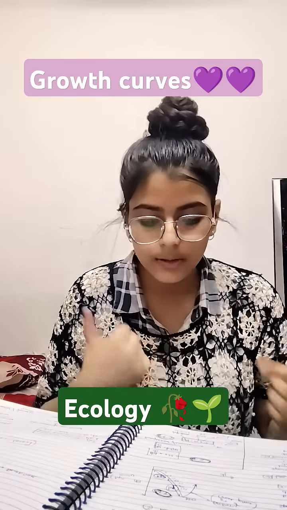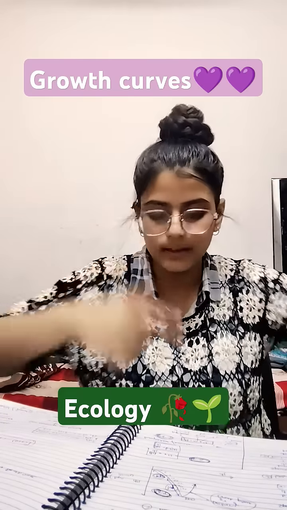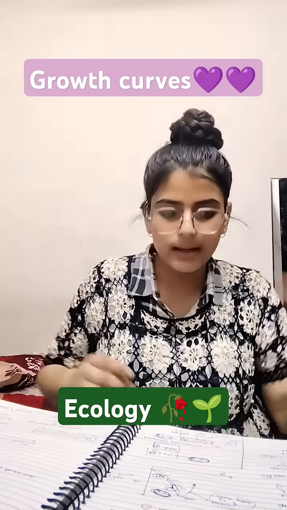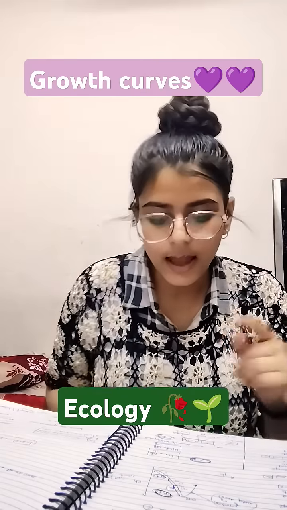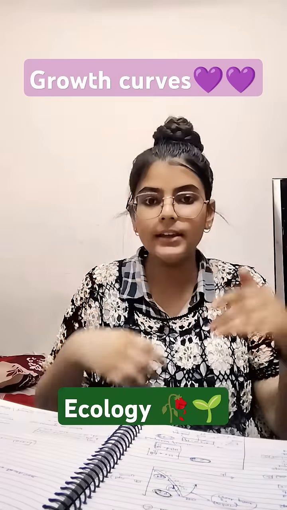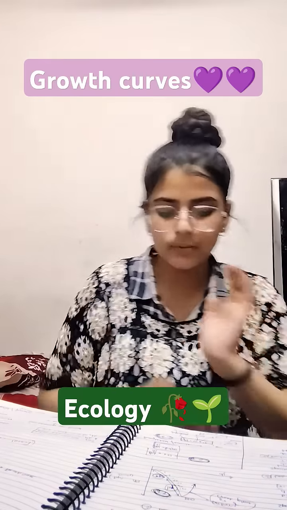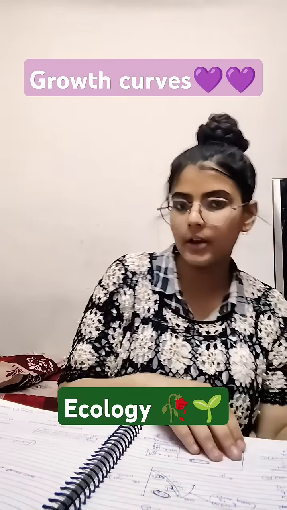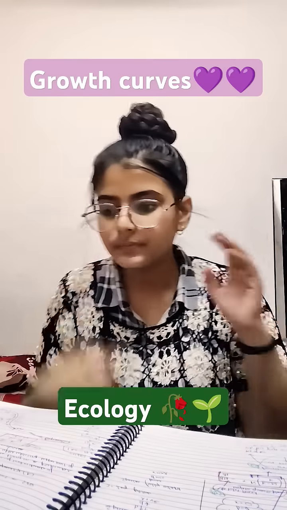So the phases are lag, log, and crash phase. The formula is dN/dt equals rN. And the integrated formula is Nt equals N0 e^rt, right?